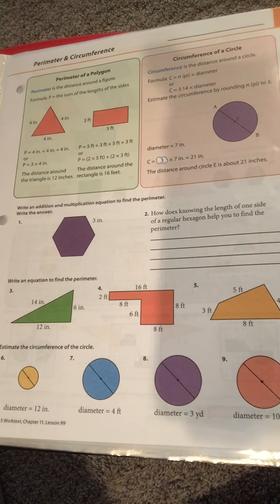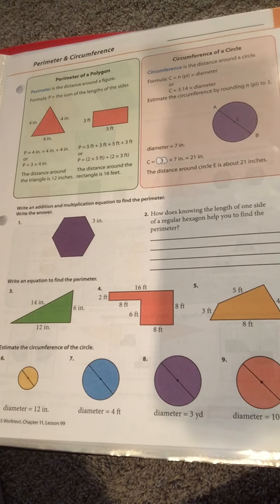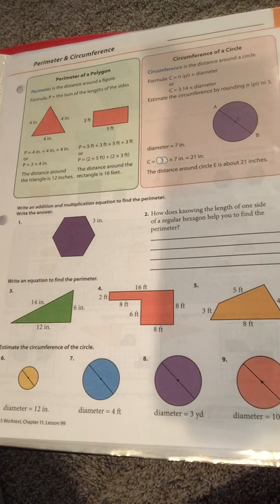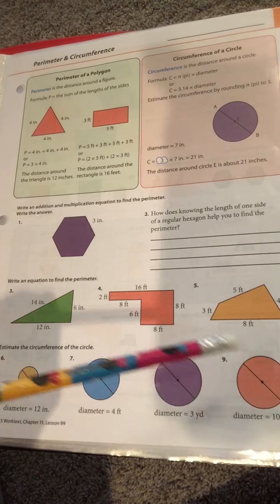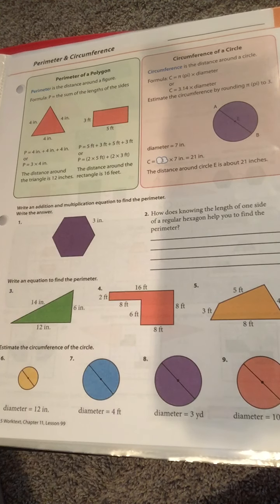This is on page 249 in your math book. This is what you had homework for last week, and we are going over the answers to make sure that we are doing this correctly. So grab your math book, open up to page 249, and we will begin from the top and work our way down to the bottom.